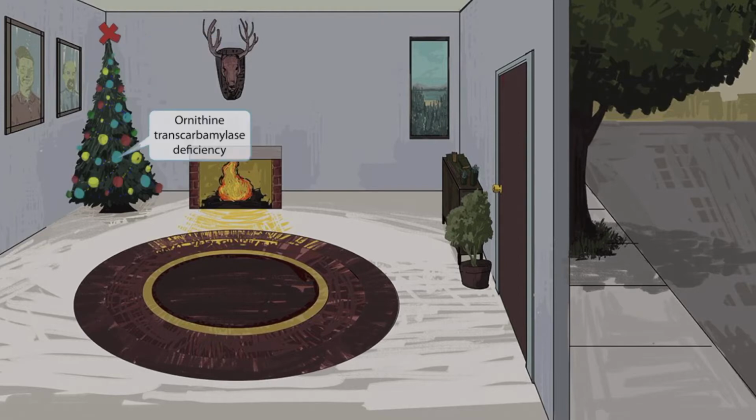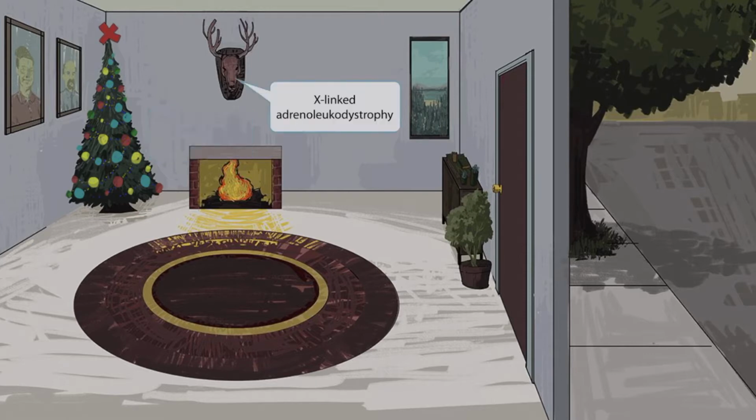Next, we'll add ornaments to the tree to make the scene a bit more festive. This should help you remember ornithine transcarbamylase deficiency. So, ornaments for ornithine. Okay, I should mention that this is taking place in a retired hunter's home, hence the antlers that are hanging on the wall.